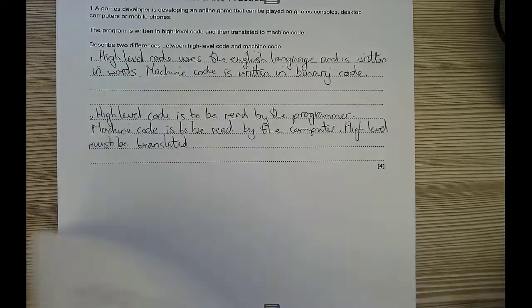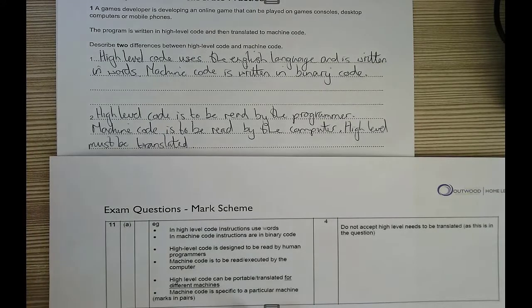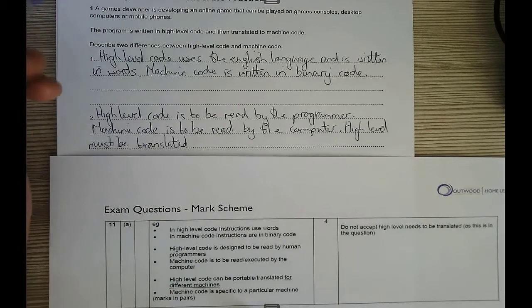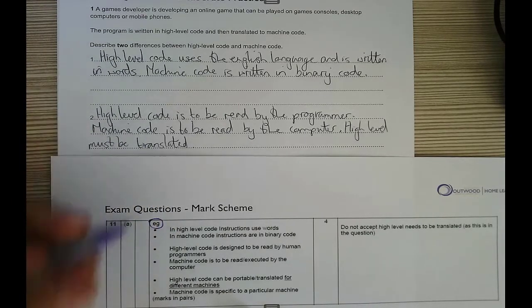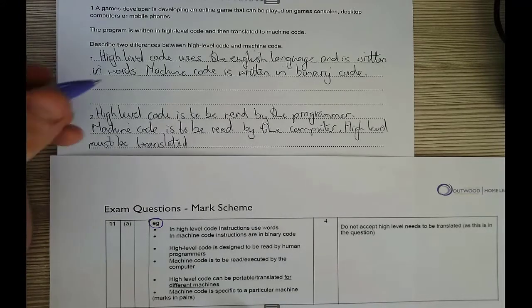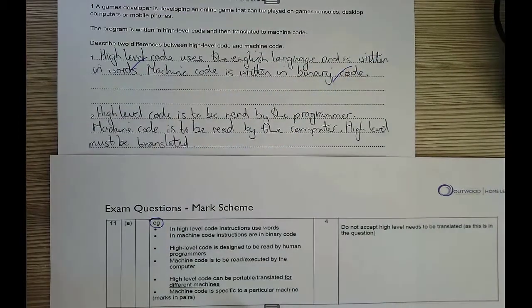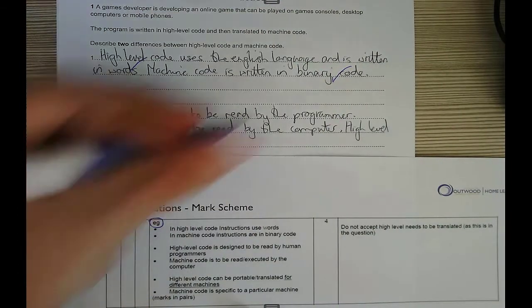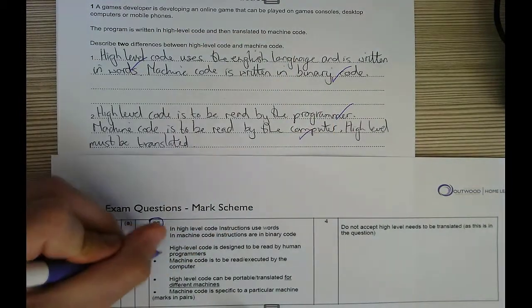Now we're going to have a look at the mark scheme and see where else you could have got marks. So, first point, we've got high-level code uses the English language, written in words. Machine code is written in binary. So as you'll see here, we've got EG, which means this list of answers is not exhaustive. So we've got high-level code uses words, 1 mark. Machine code is written in binary, 2 marks. And then I've got high-level code is to be read by the programmer. So down here is to be read by the human. And machine code is to be read by the computer. So that meets these 2 marks.